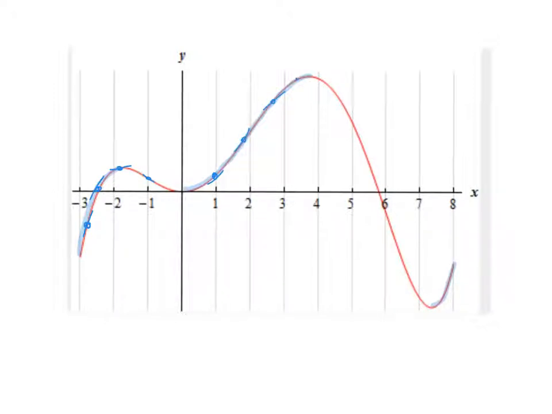We should notice that when the graph is increasing, the slope of the tangent line is positive. All of these little lines that I just drew have positive slope. And if we look at places where the graph is decreasing, which I'm going to highlight in green, the slope of the tangent line is going to be negative. So all these little tangent lines have negative slope.